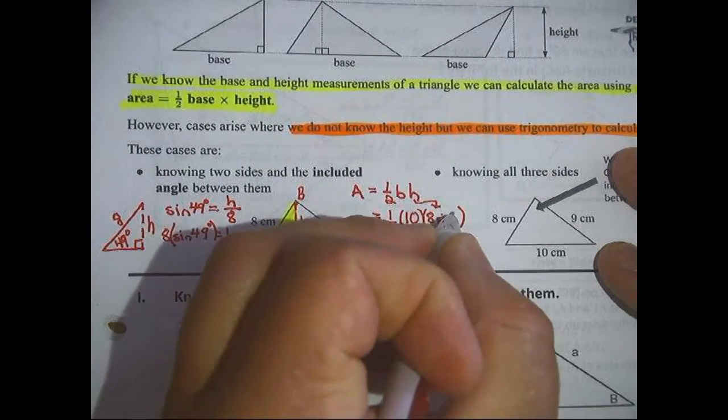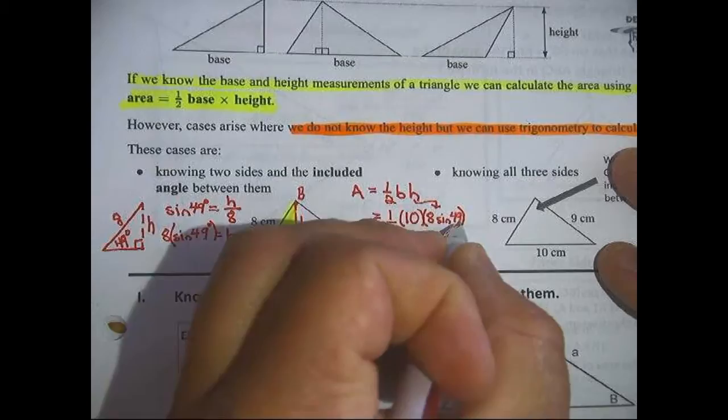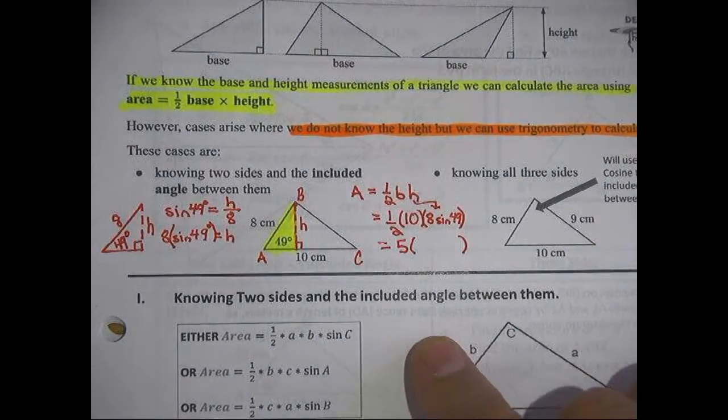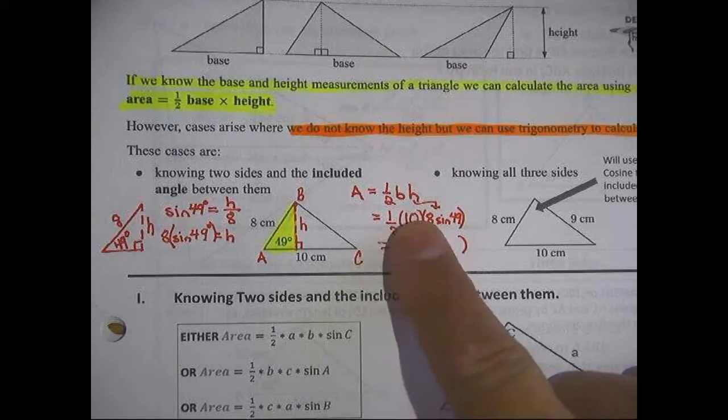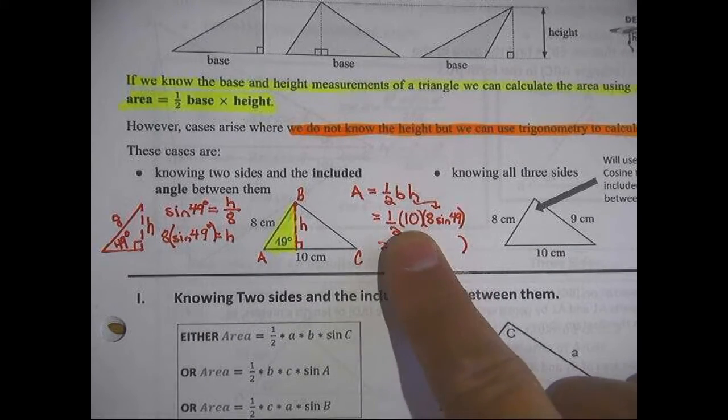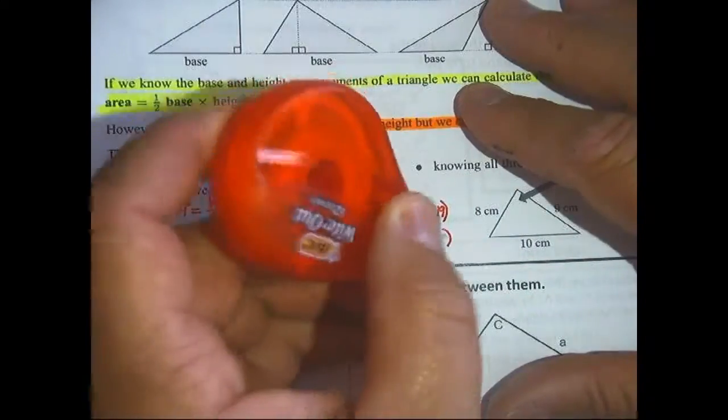Okay, so we multiply those two. Actually, let's do it this way. Let's multiply all 3.